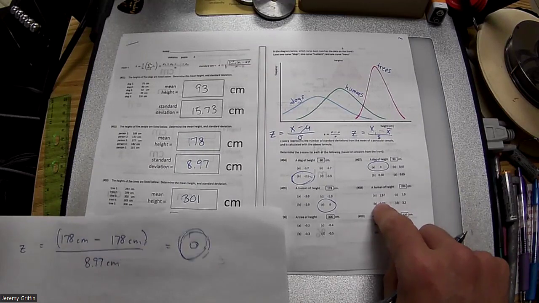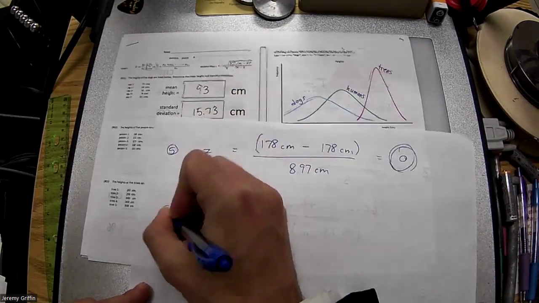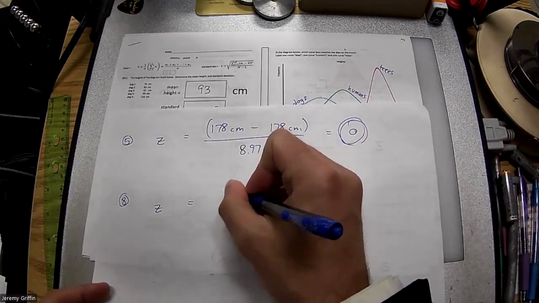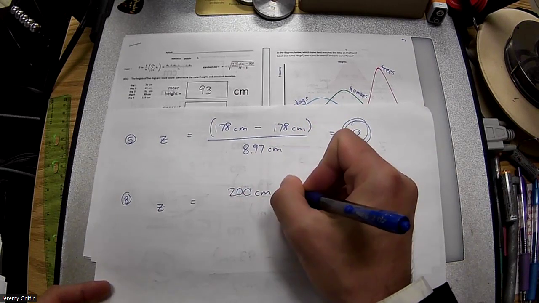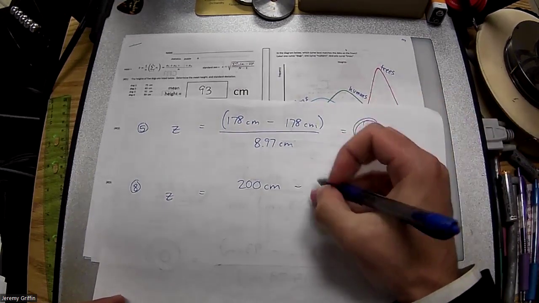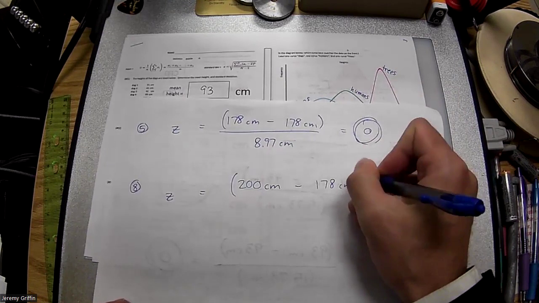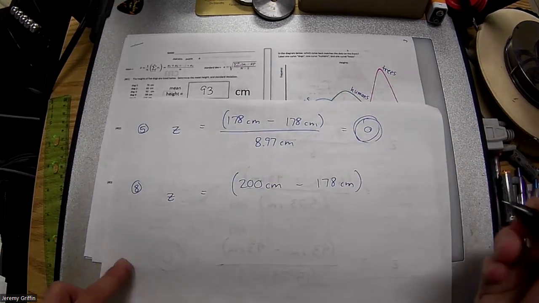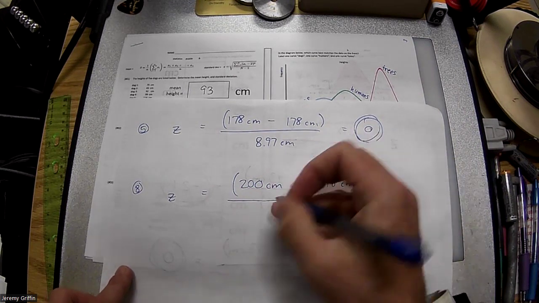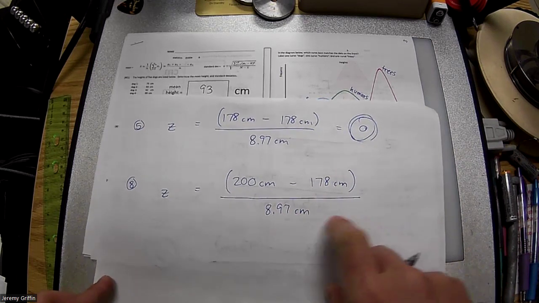Let's do number 8. Okay, z-score for, let's say, a tall person here. Ooh, 200 centimeters. All right, here's a pretty tall person. But how tall? How can I quantify that? Well, that's what all this is for. So subtract the mean. I can say how many centimeters above average this guy is. And then that's in parentheses, then divide by this many centimeters standard deviation.